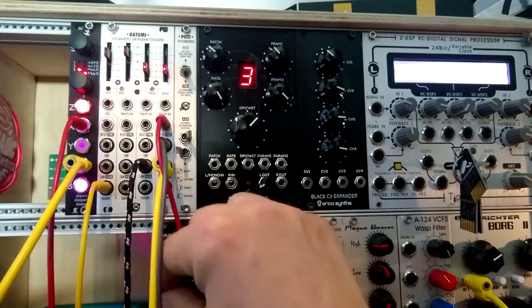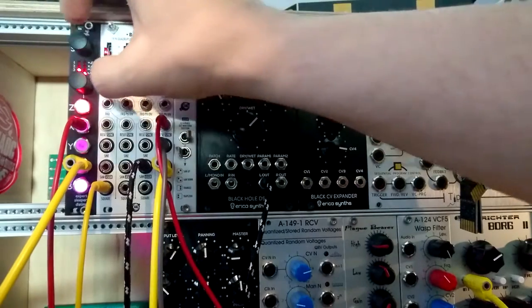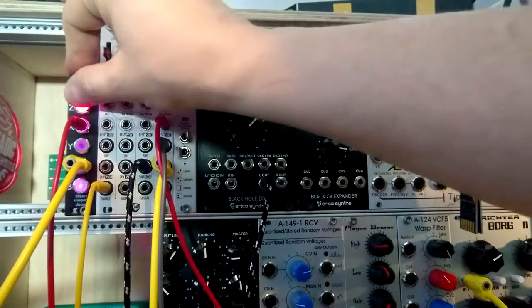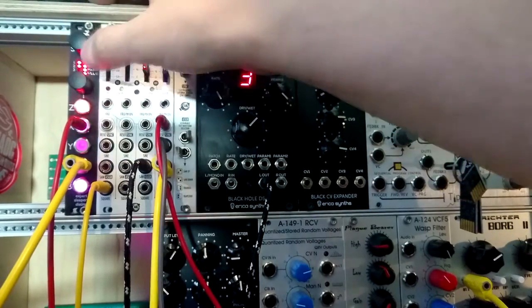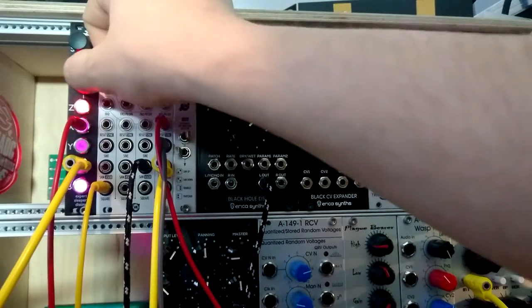Now, whoa, what do we have here? Very nice. So, knob Z is responsible for feedback. But this is a clockable delay, so if I want to clock it, I could simply press the encoder.